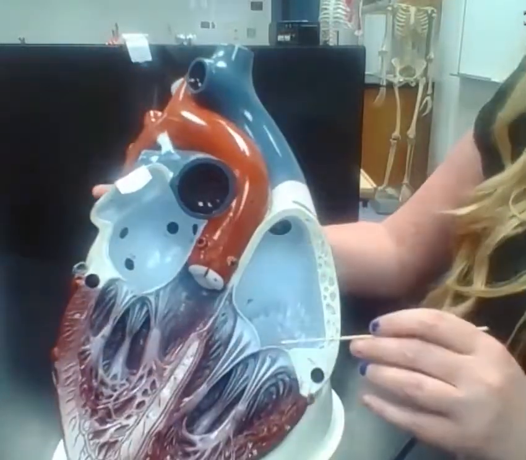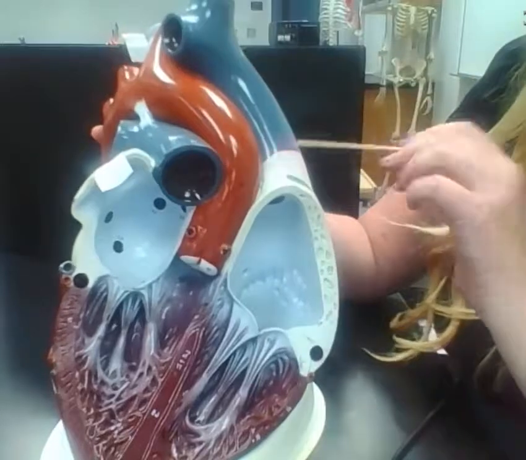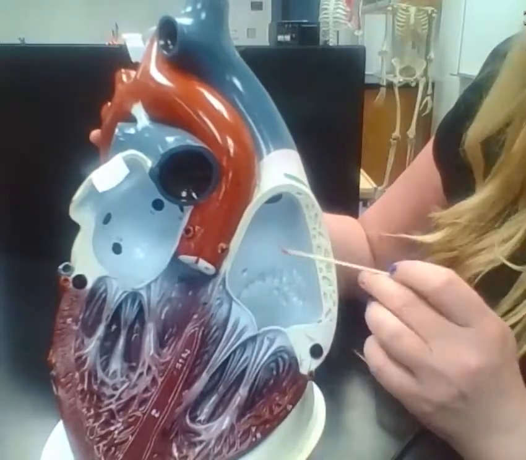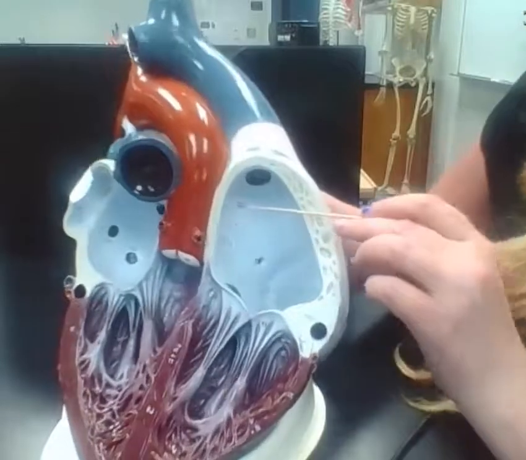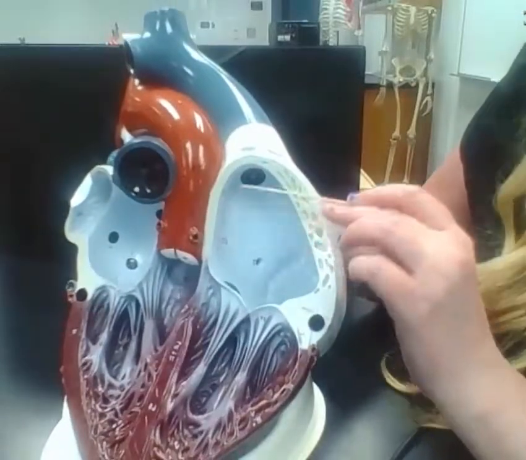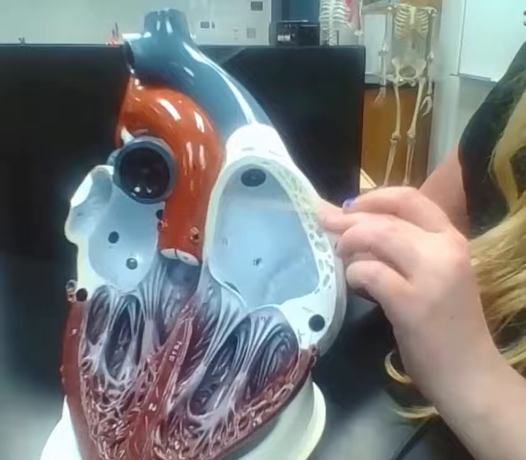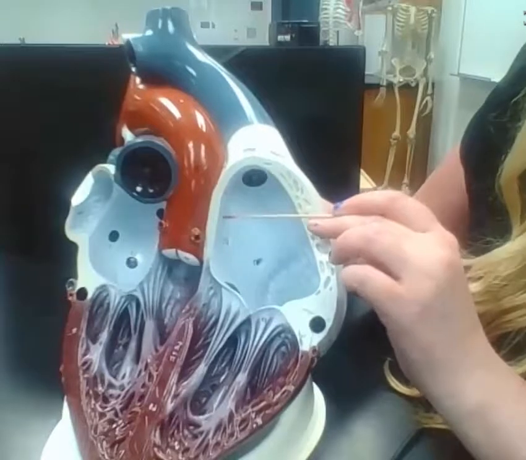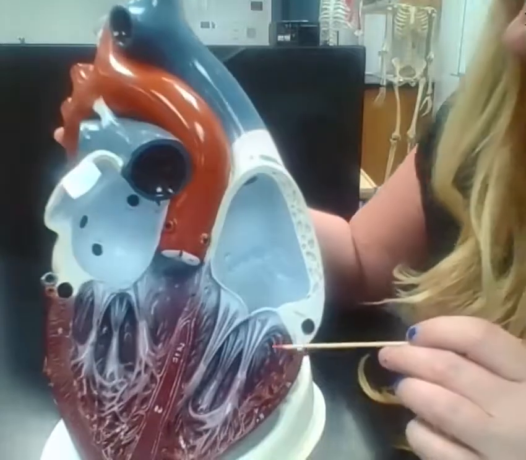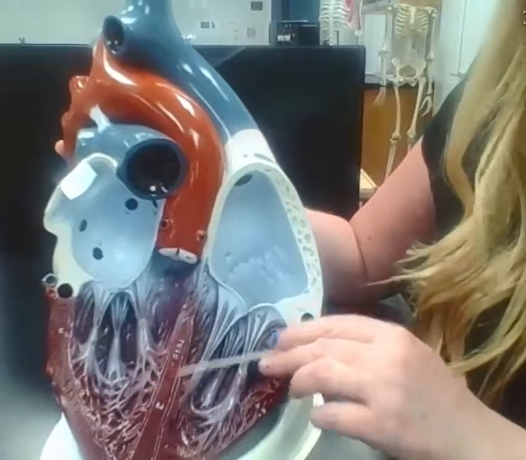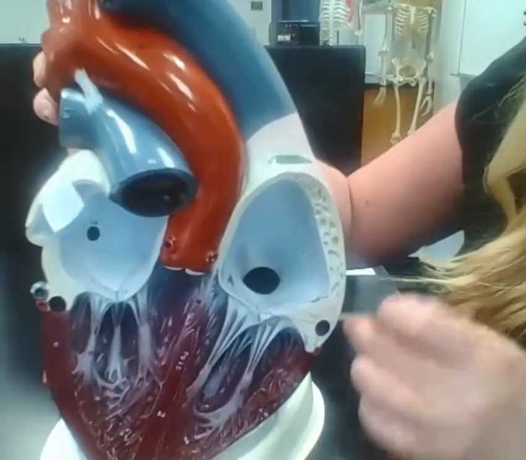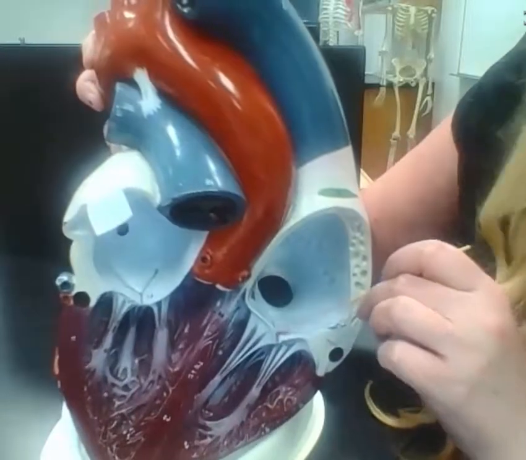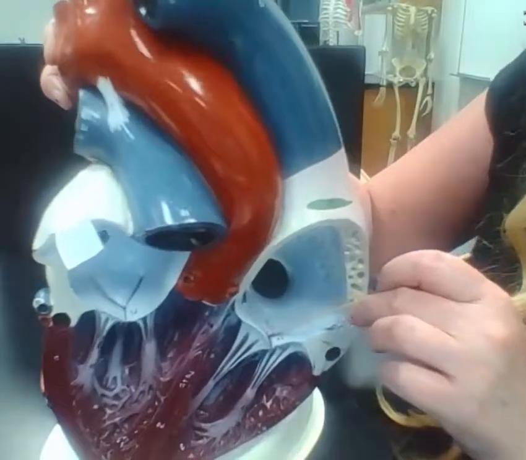All right. So this is the superior vena cava. This is the right atrium. In the right atrium, this area here would be considered the interatrial septum. This would be the interventricular septum. This is the other portion of that valve that we saw on the other part.